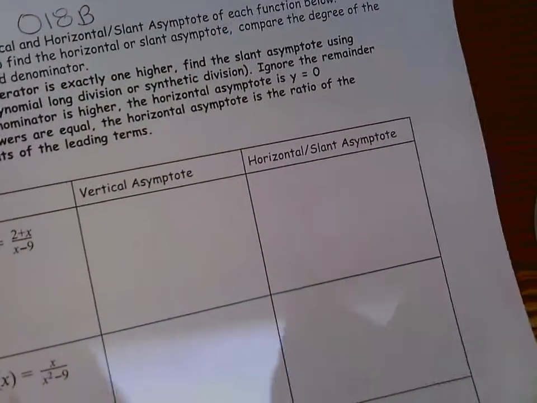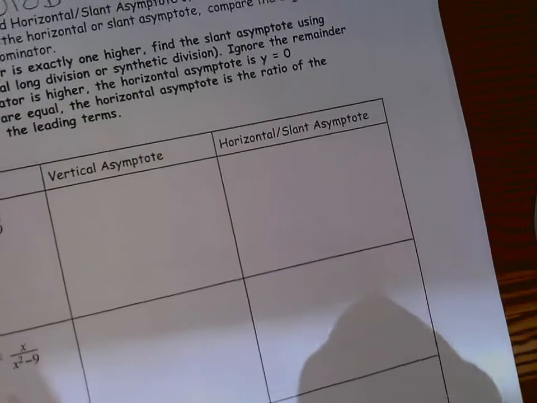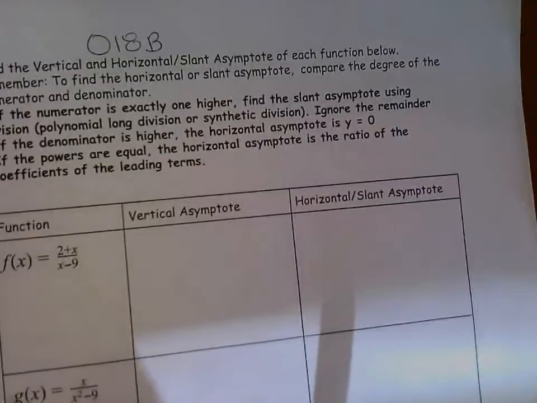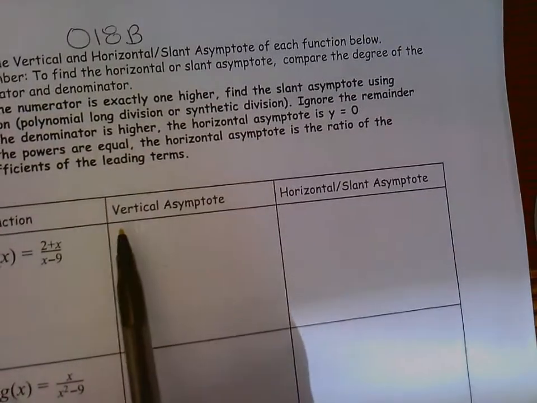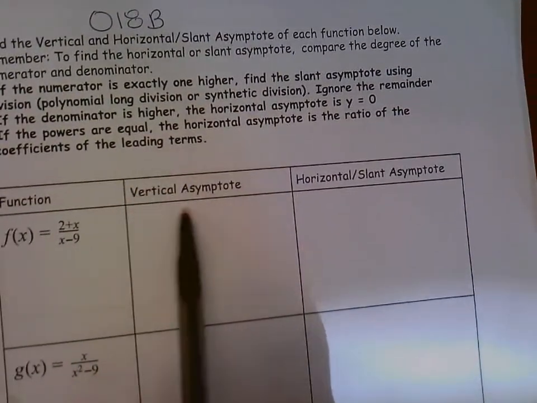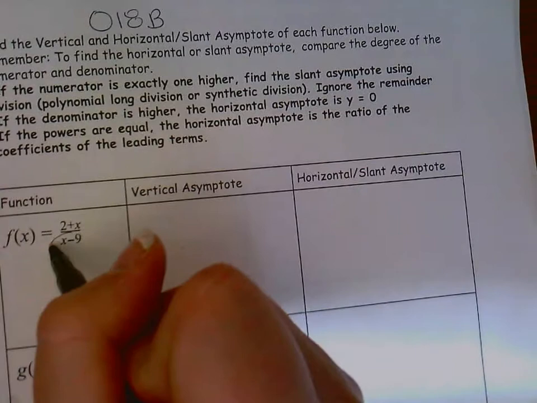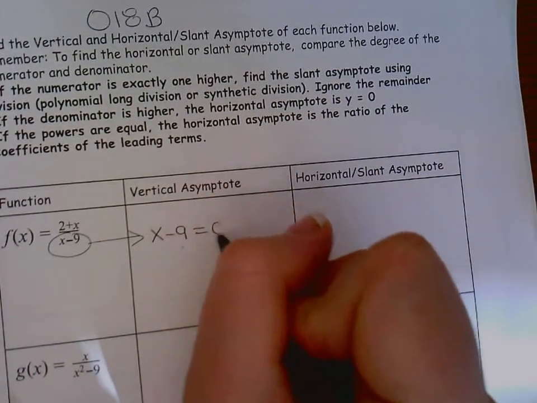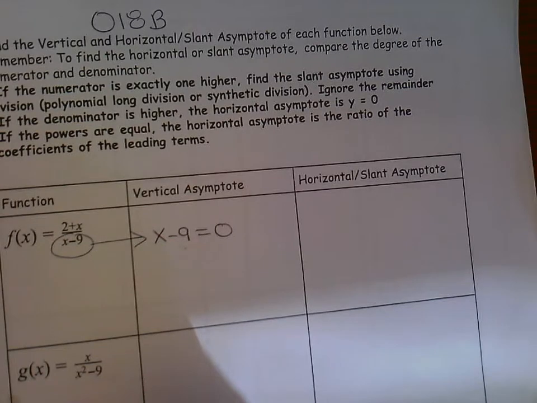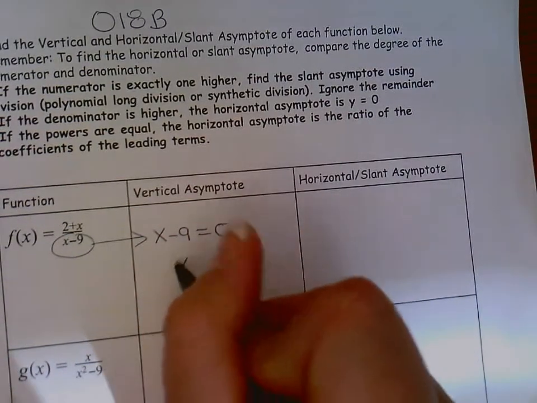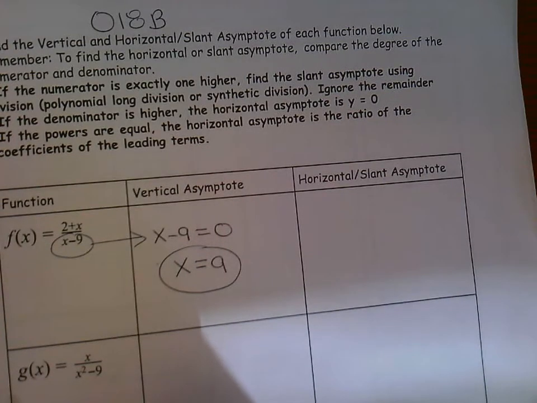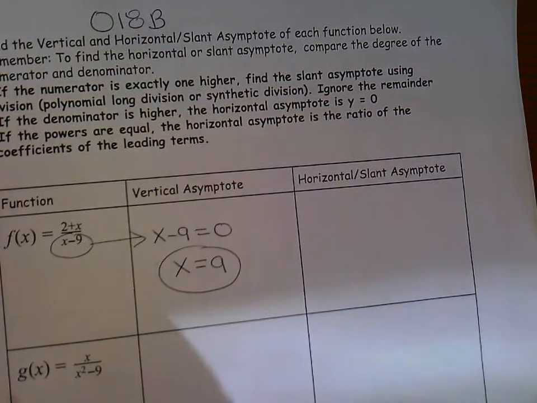So I'm going to do a couple with you, and then I'd like you to try them by pausing the video and then unpause the video to check your answers. So can you remember how to find a vertical asymptote? It is where the denominator is equal to 0 each time. So where is x minus 9 equal to 0? I think you can see if I add 9 to the other side, it's when x equals 9. So the equation of the vertical asymptote is x equals 9.